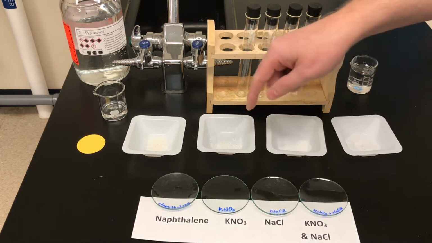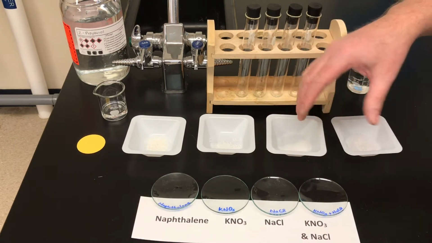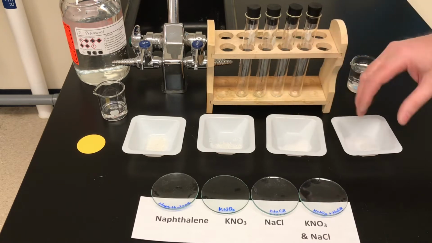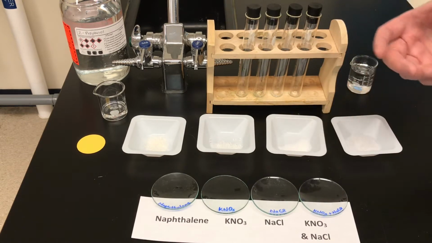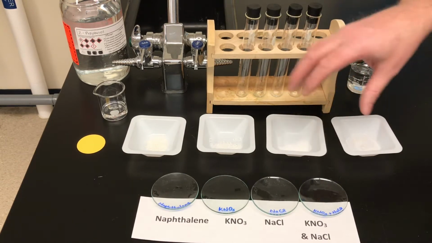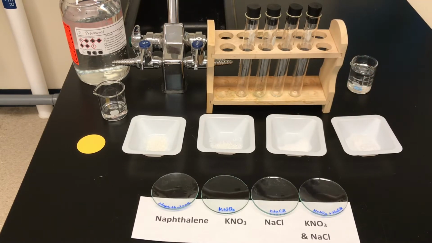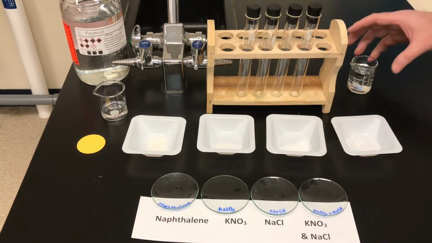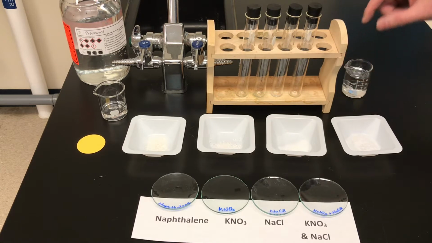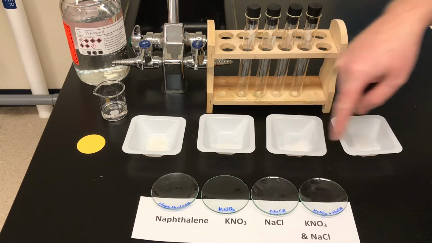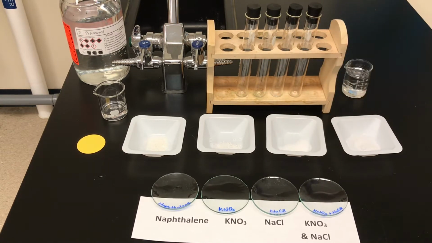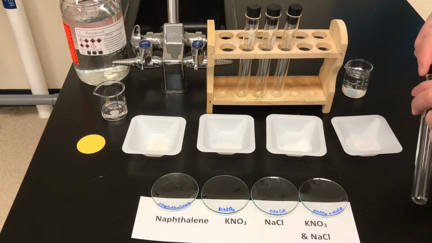But for the other solutes, these are all salts. So potassium nitrate, sodium chloride, and the mixture. And you would remember from that same experiment that salts are not soluble in alcohols, but they're very soluble in water. So we're going to use water to dissolve these three substances, and we'll use the alcohol to dissolve the naphthalene, right?